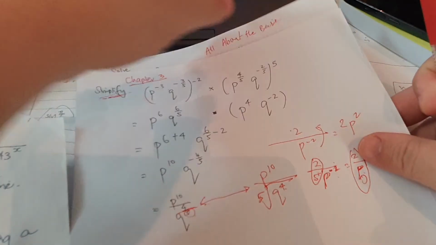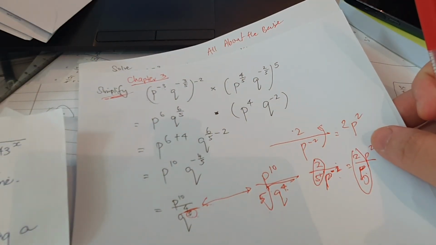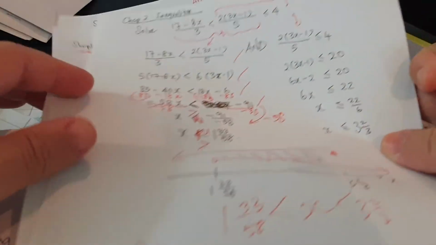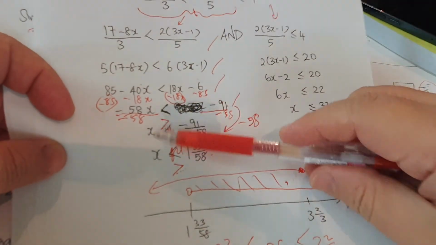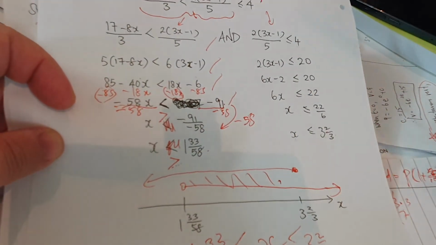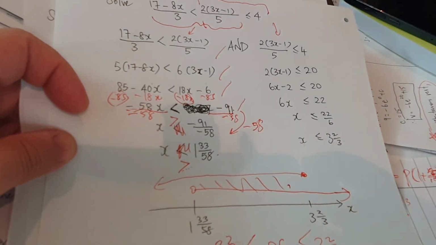Okay? Simplify like that. Inequalities like that. Solve. Remember to flip, draw your number line, and so on and so forth. Okay? We'll end it here. Thank you.